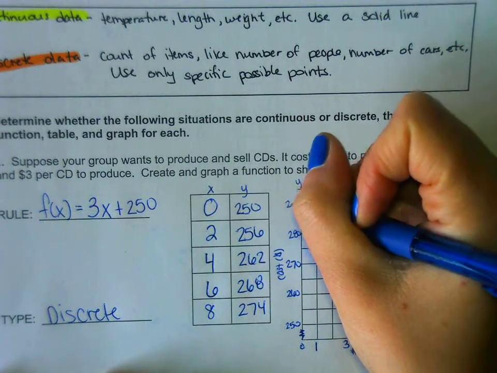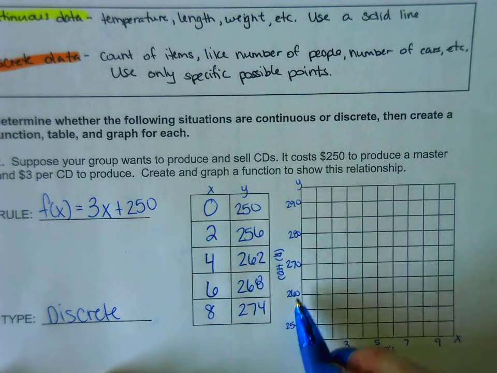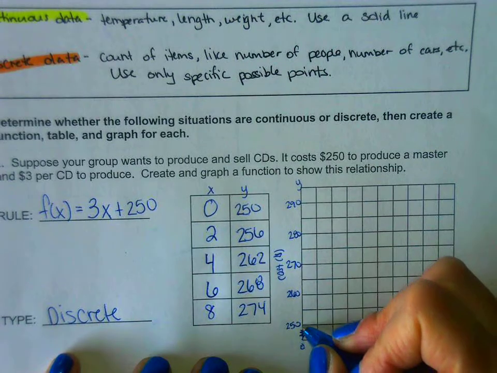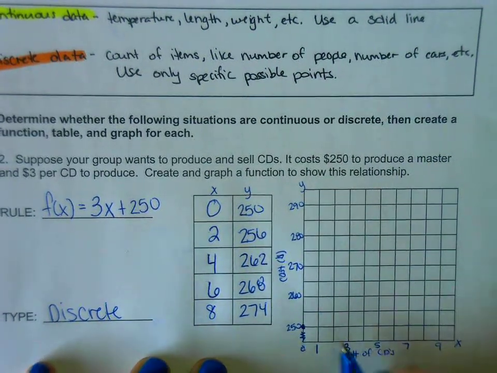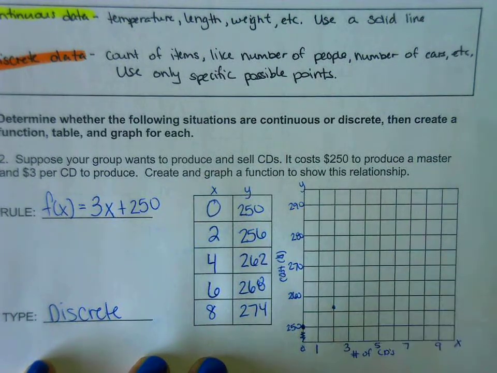So again, this page break is not showing that I'm going from 0 to 250. There's things between 0 and 250. I just shrunk it down and I'm actually going up by 5s. So when I go to plot this, if I don't produce any CDs but I make a master copy, it's going to cost me $250. For 2 CDs, it's going to be $256. For 4 CDs, it's $262.